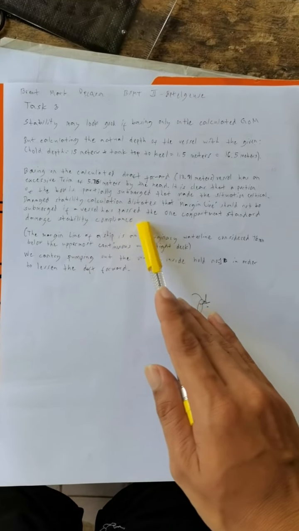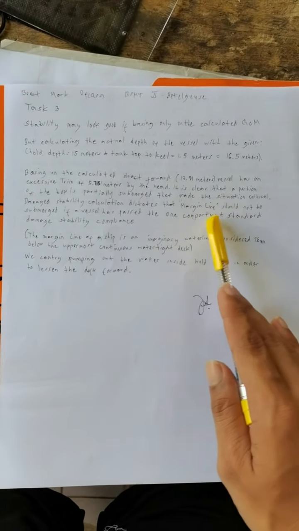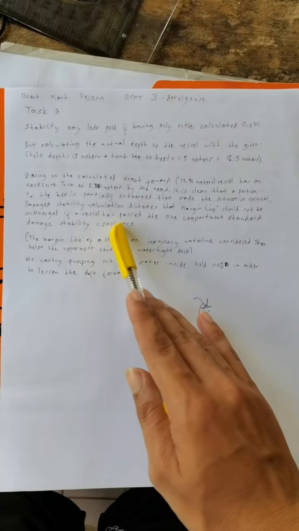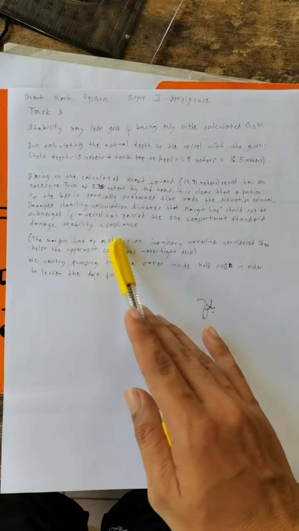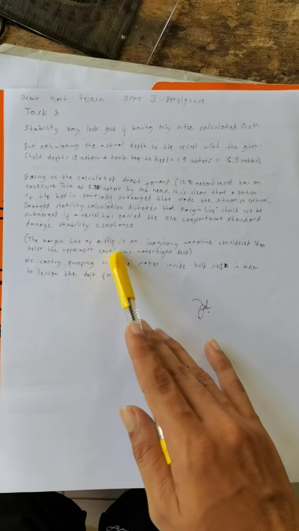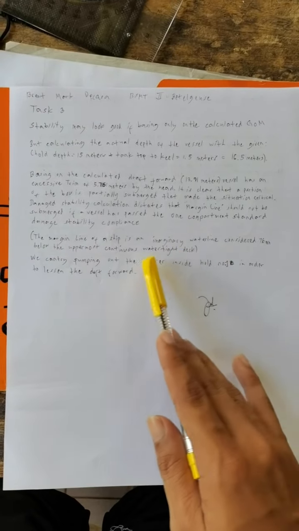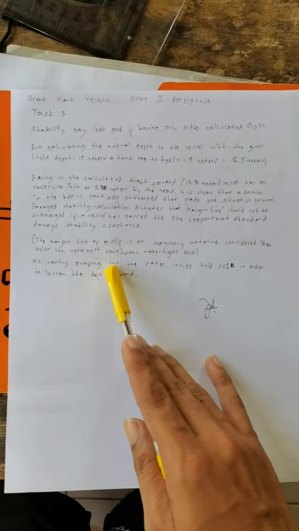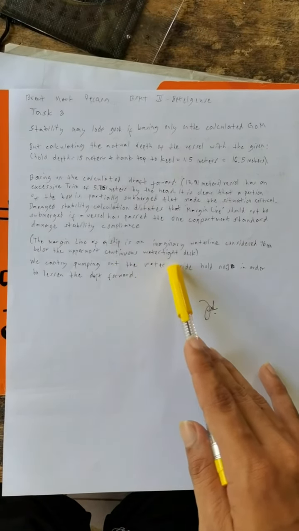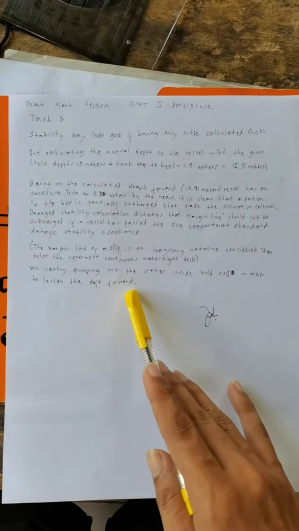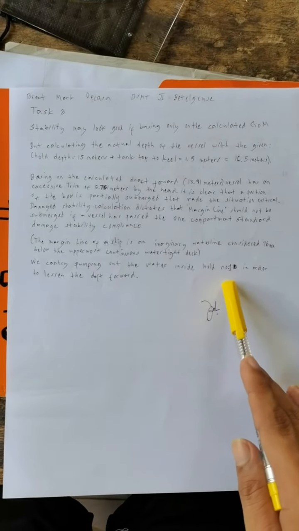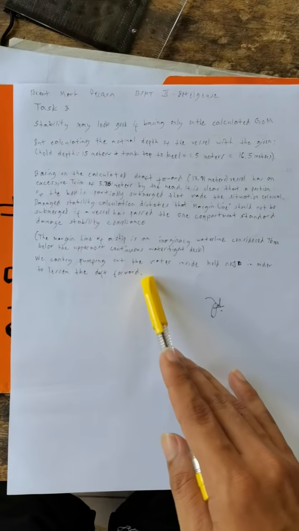Damage stability calculation dictates that the margin line should not be submerged if a vessel has passed the one compartment standard damage stability compliance. The margin line of a ship is an imaginary waterline considered 76 mm below the uppermost continuous watertight deck. We can try pumping out the water inside hold number 1 in order to lessen the draft forward.